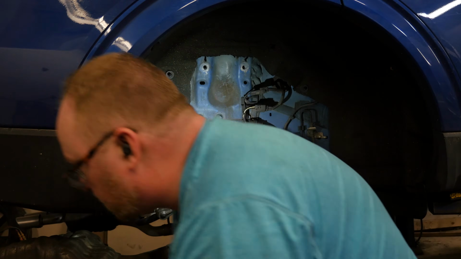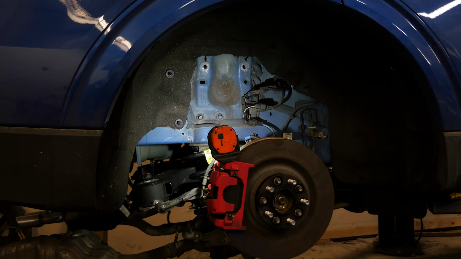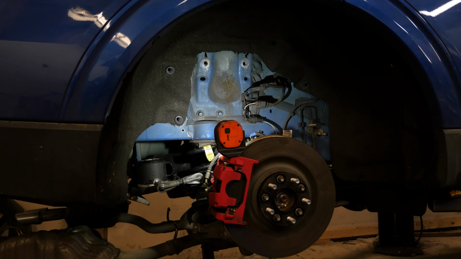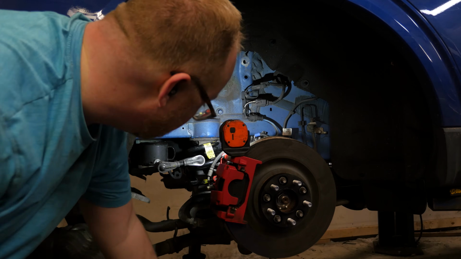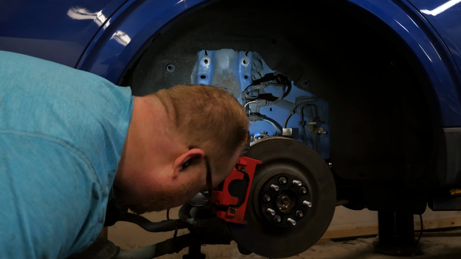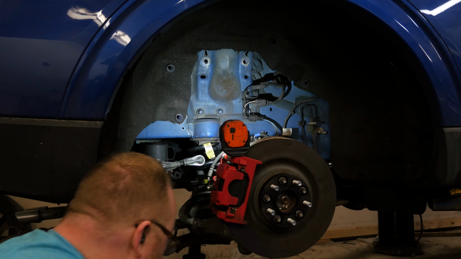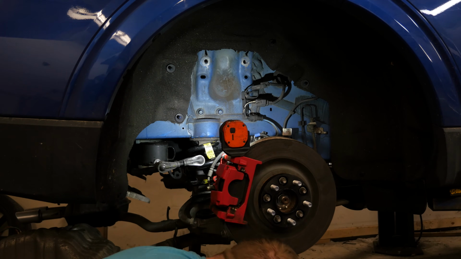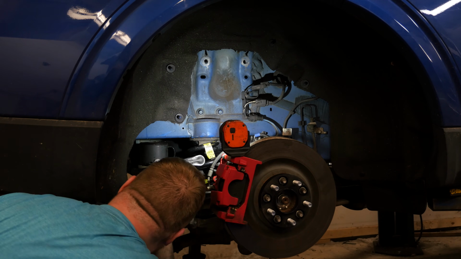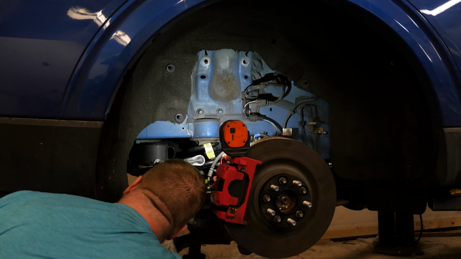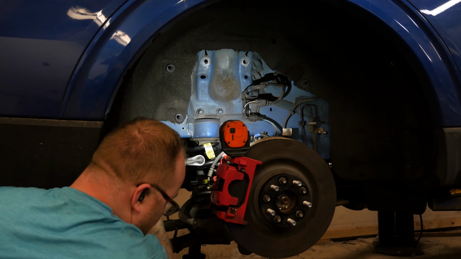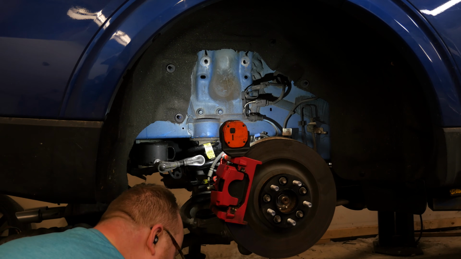Now, let's put this back into place. Of course, as you can see, I'm using a block of wood. Probably not ideal for this situation. Now, what we're going to do is just make sure this is in place, and we're going to throw the bolt back in.